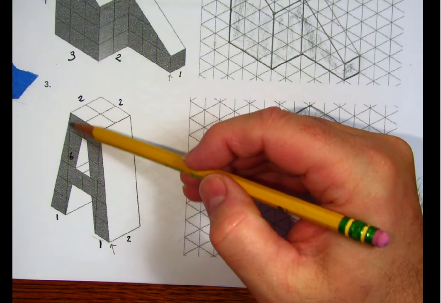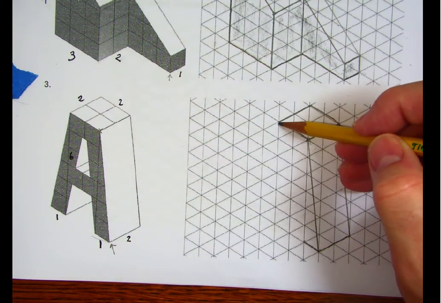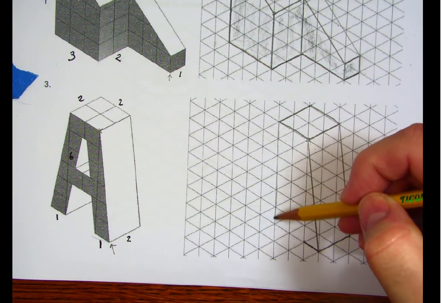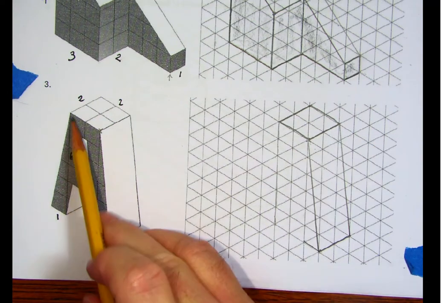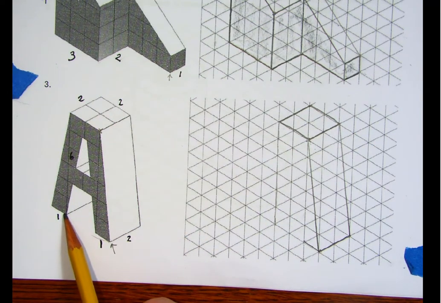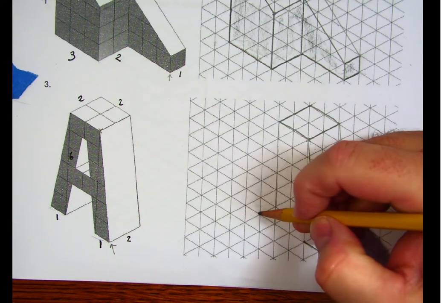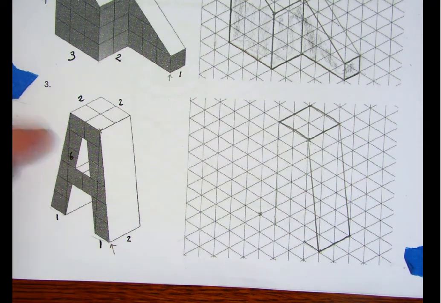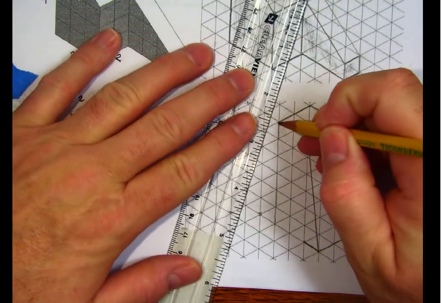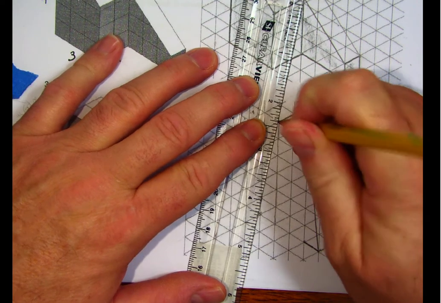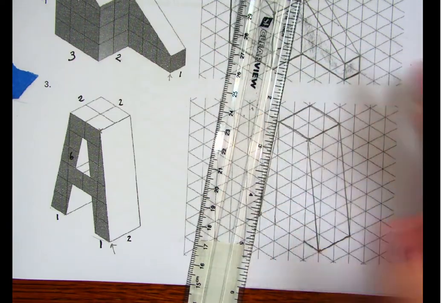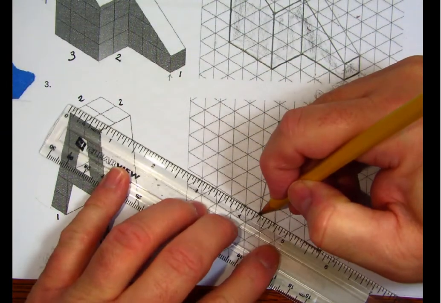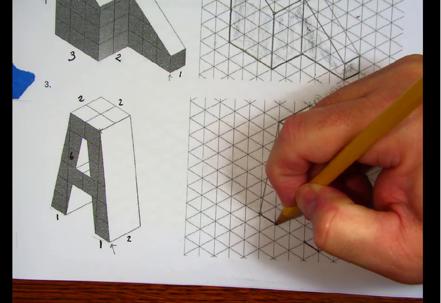And then again, I'm going to draw this line here. 1, 2, 3, 4, 5, 6. This is kind of a construction line. So that's that line. And then I'm going to go out 1. So that puts it right there. And from here to here is that line. So I come over here. Alright, so right there. You can come over, make that one right there.